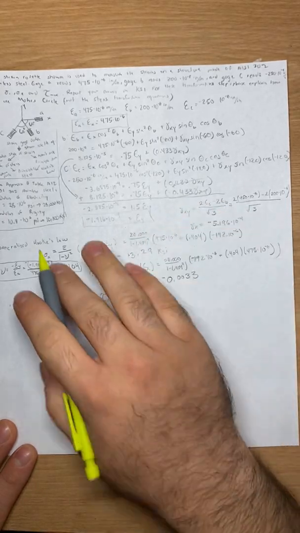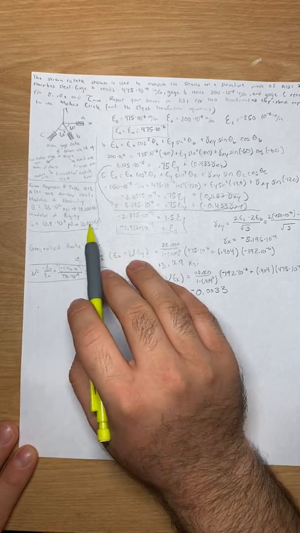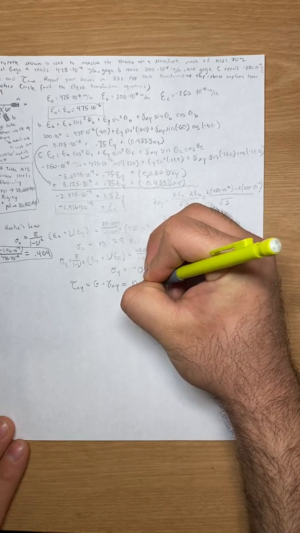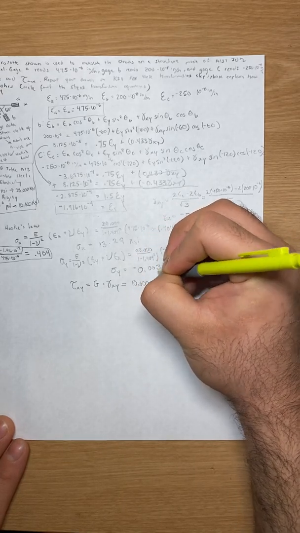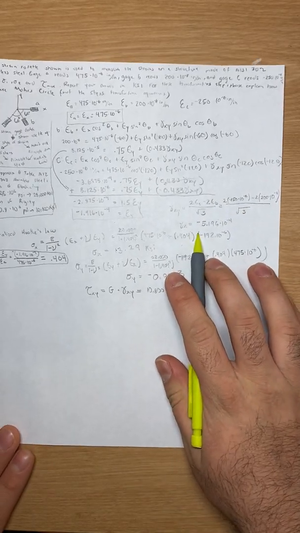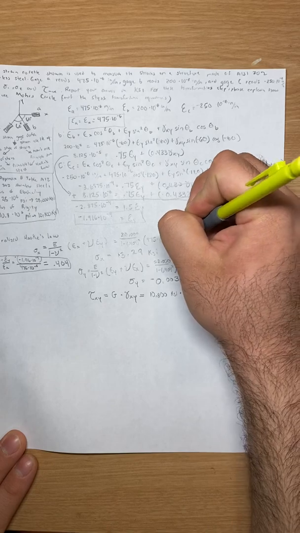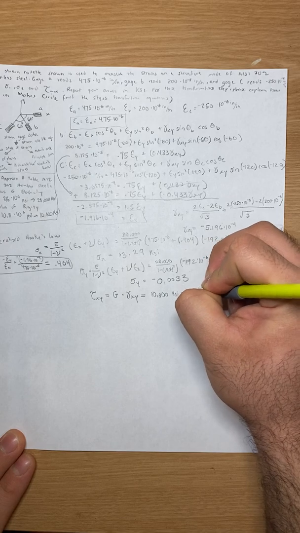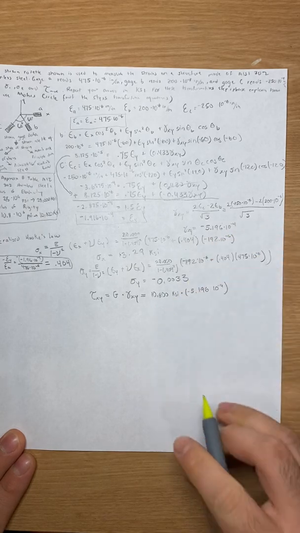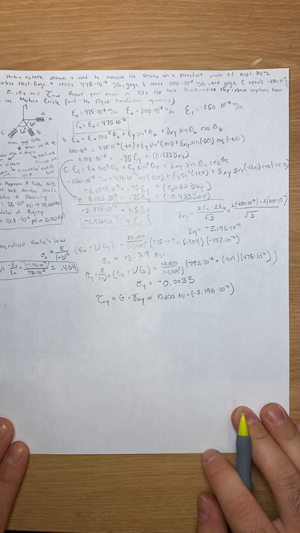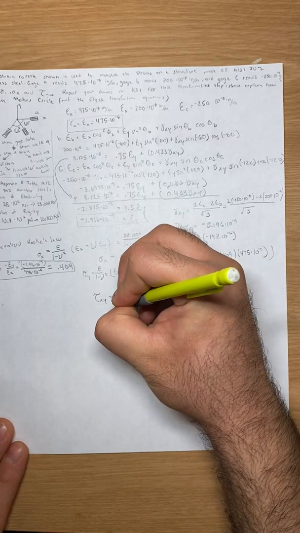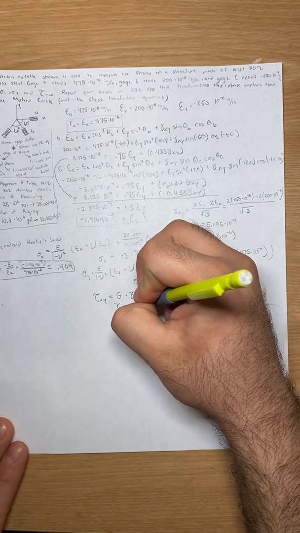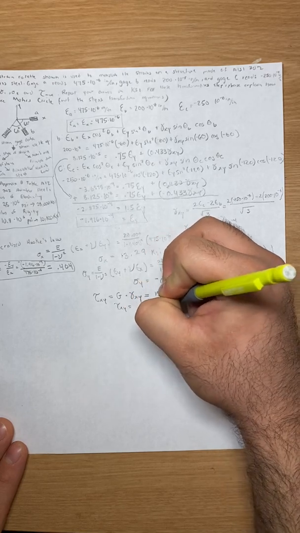So if I just plug in these values, our modulus is from the table, and it's 10,800 ksi times gamma xy, which we found to be negative 5.196 times 10 to the negative 4. If you plug that in, your tau xy is going to be negative 5.612 ksi.